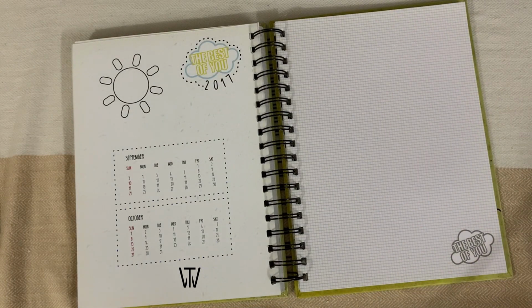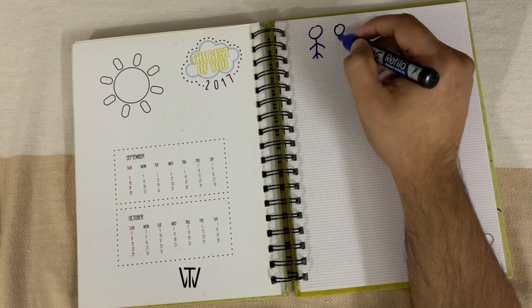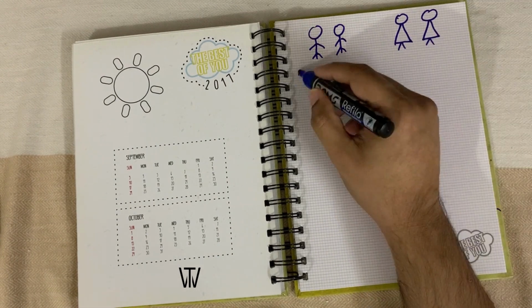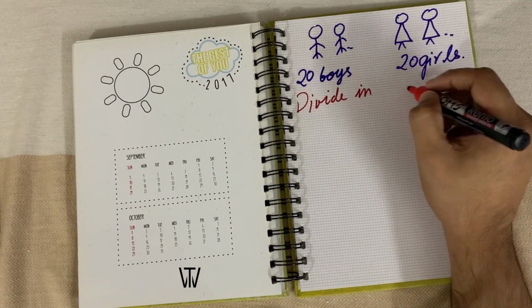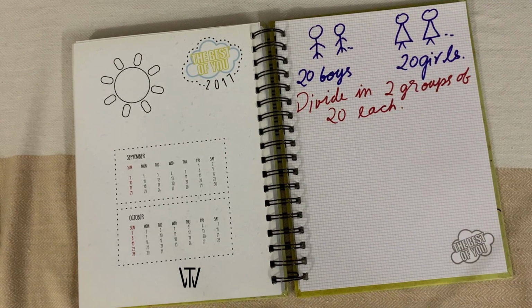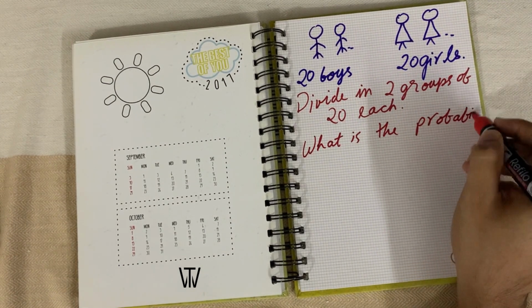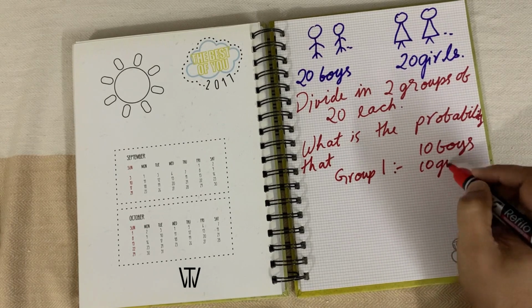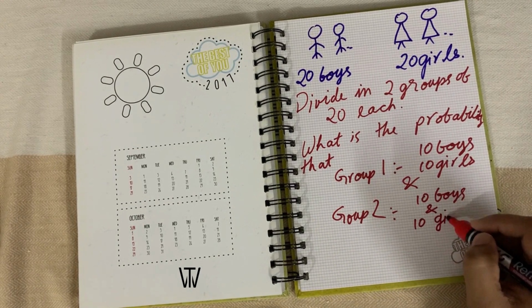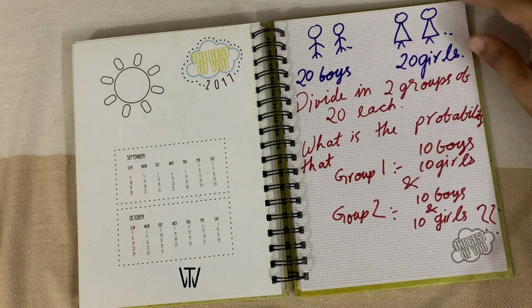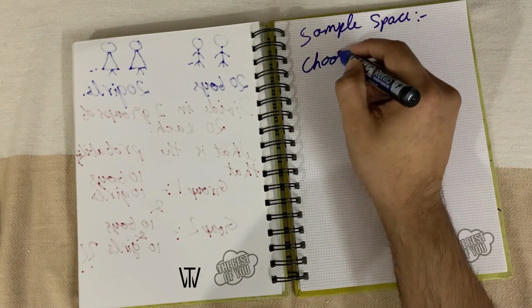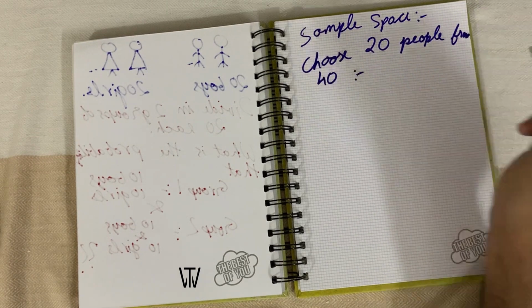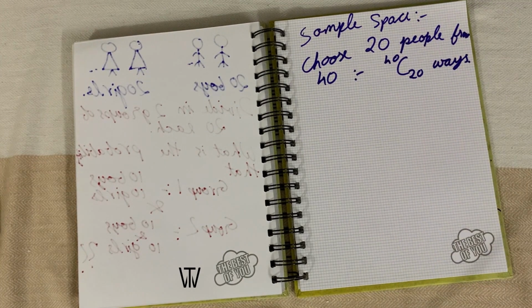Suppose you have 20 boys and 20 girls. You want to divide them into 2 groups of 20 members each. What is the probability that each group will have exactly 10 girls and 10 boys? So, to compute the number of outcomes in the sample space, you have to compute the number of ways in which 20 people can be chosen from a group of 40. This can be done in 40C20 ways.